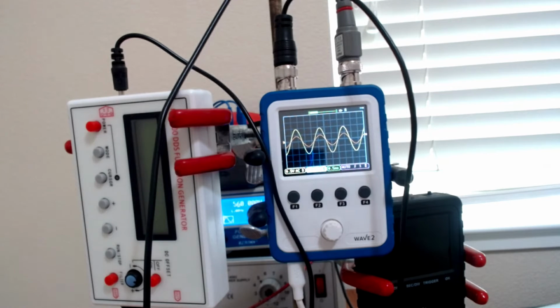And then the orange is the voltage across the resistor. I have my signal generator set to 560 hertz, which in my case, because I have a different capacitor than what you're using, is the resonance frequency.